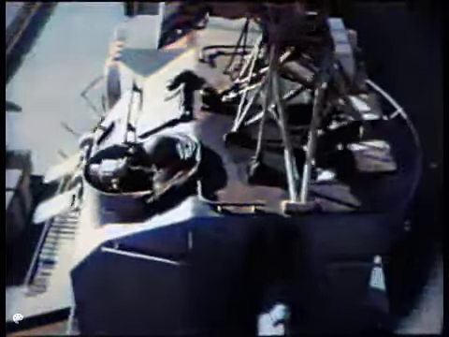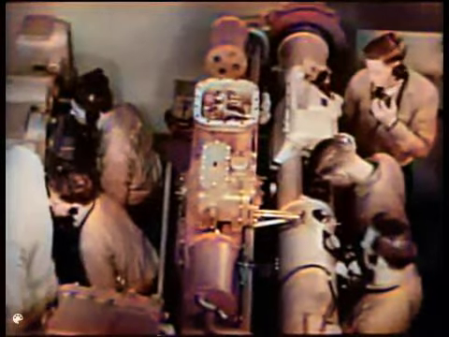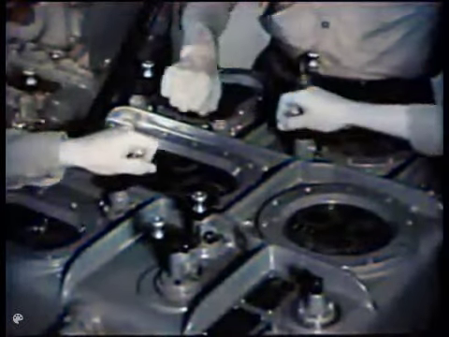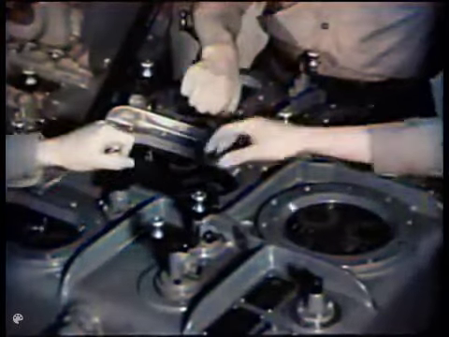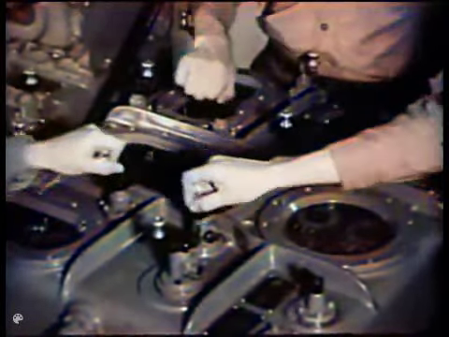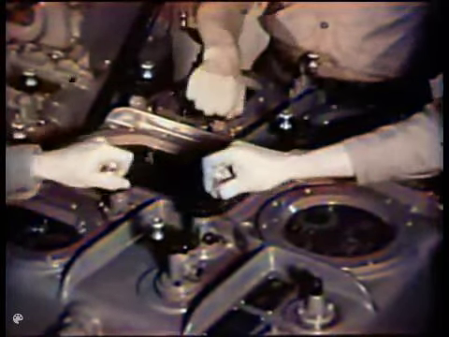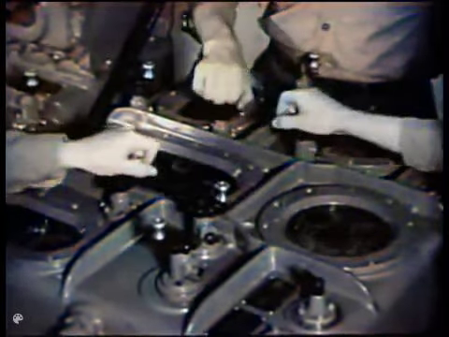A computer cannot do this without men. For example, men operate the director, which sends target range and bearing to the computer. And here at the computer, other men set in other information. Obviously, computer accuracy depends on the quality of the information it receives, and that depends on the skill and understanding of the men.